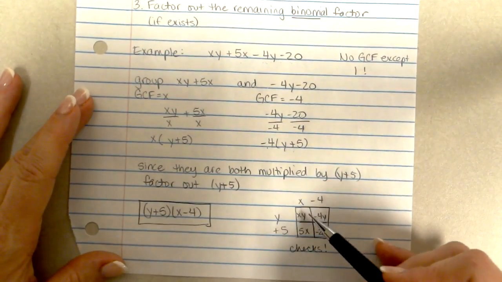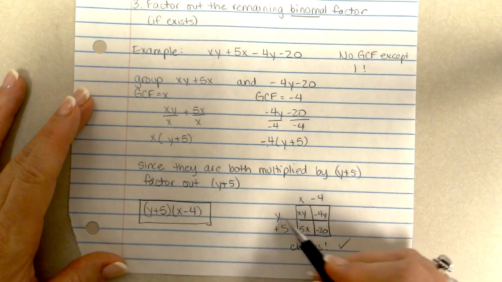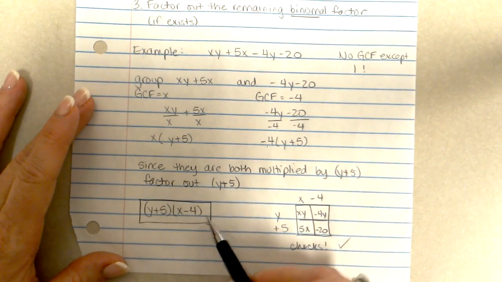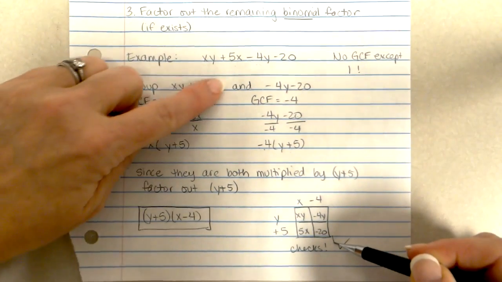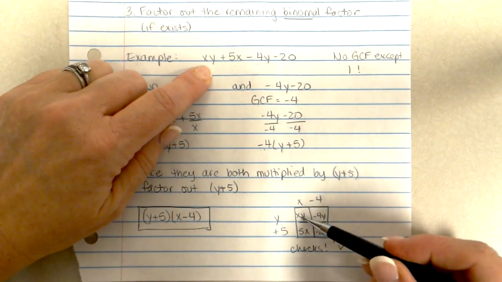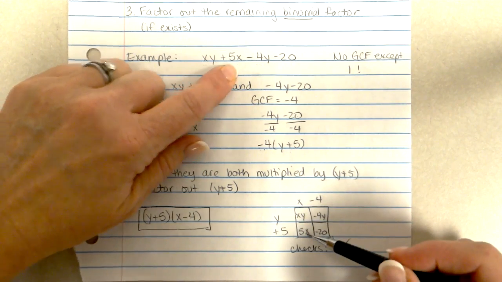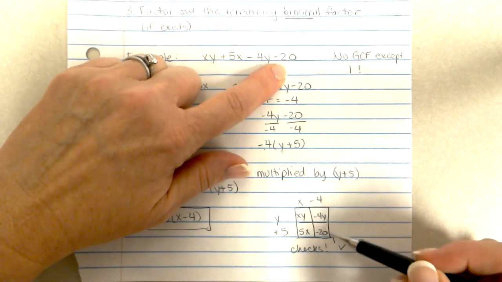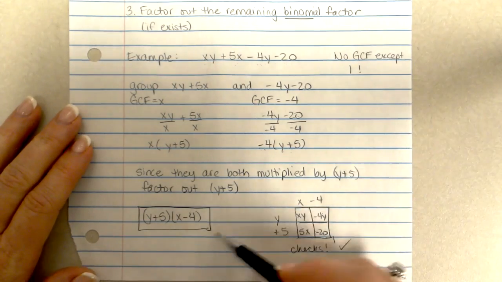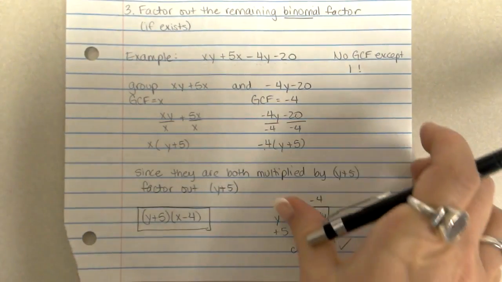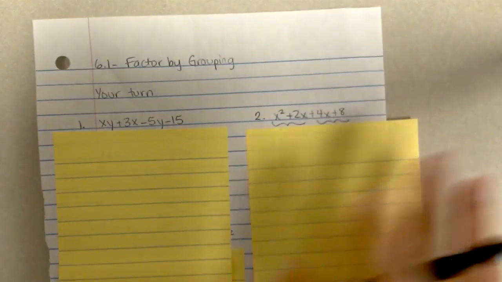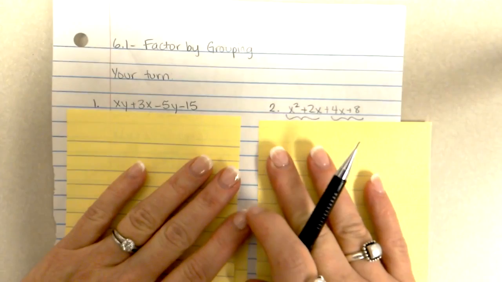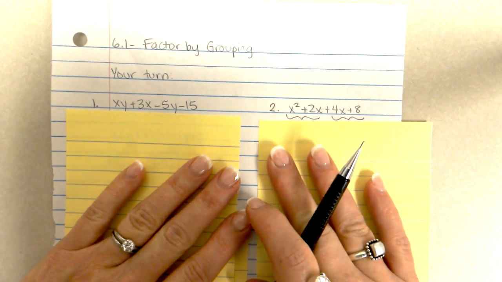Now, if you were to, using the box method, if you were to FOIL this all out, you would end up getting the same polynomial that you started with, xy plus 5x minus 4y minus 20. So it's the same factor. All right, so I want you to look for sets of two, put them beside each other, and then try it. Okay, so try these two in earnest, and then check your answer.